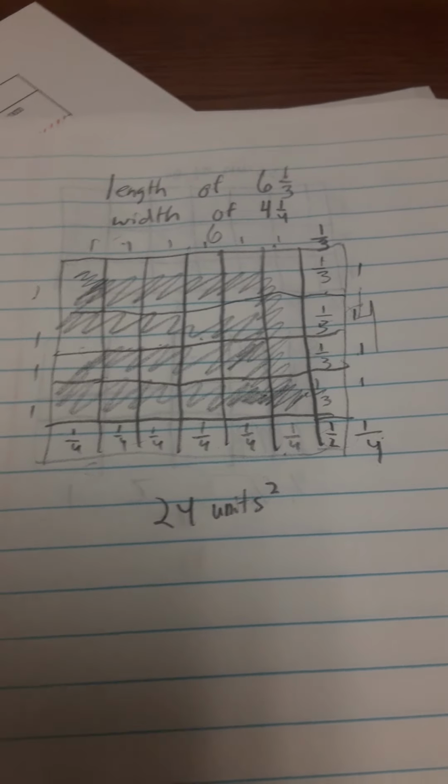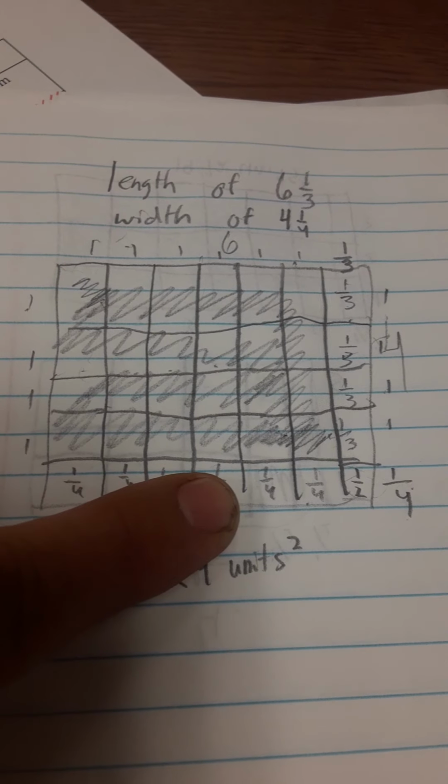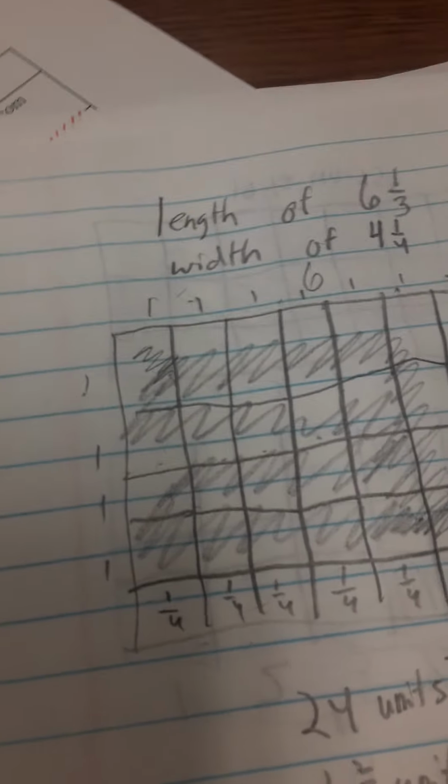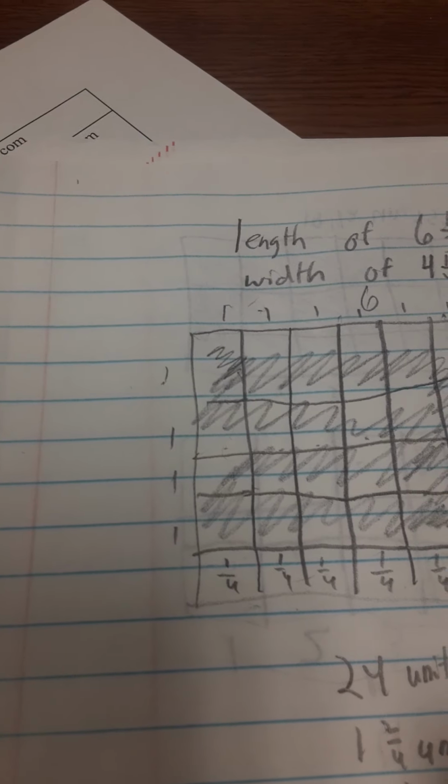So now we have to figure out, okay, well, I know 4/4 makes a whole, right? So I have 1, 2, 3, 4. That's one whole. And then 2/4 left. So I know I have 1 2/4 units squared. I know 3 of these make a whole. So 1, 2, 3 with 1 left over. So I have 1 1/3 units squared. And then I have my 1/12.